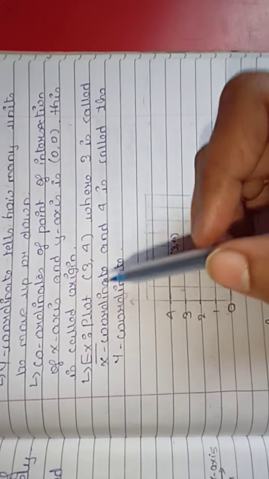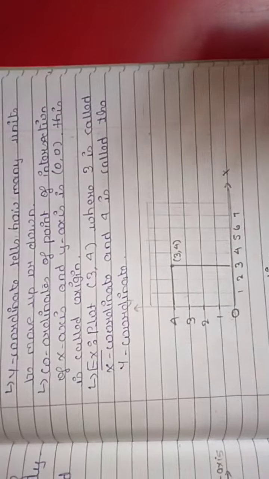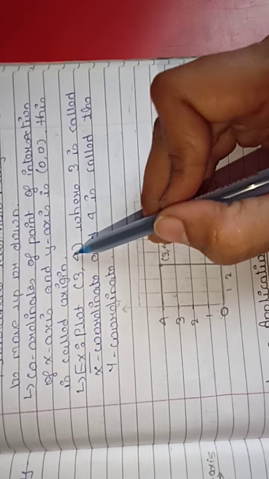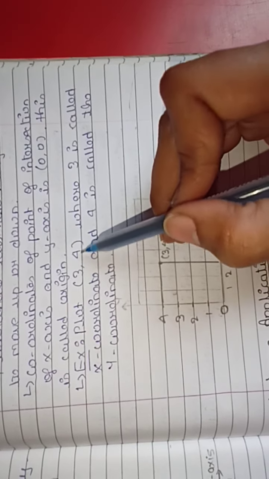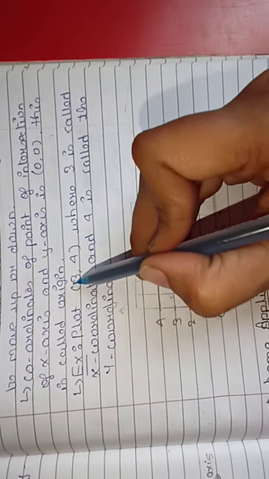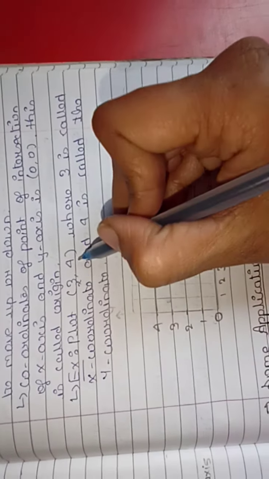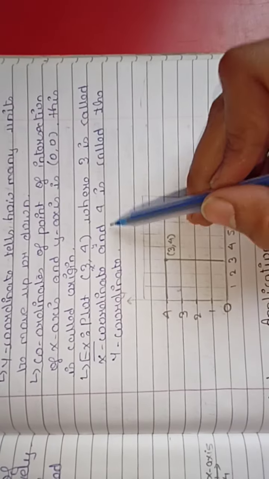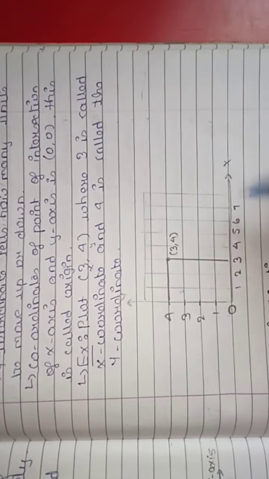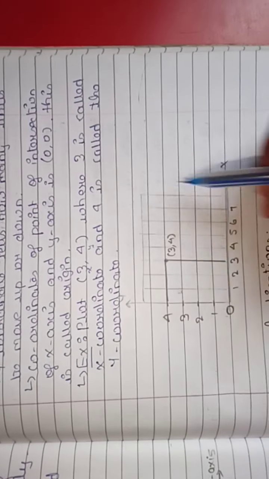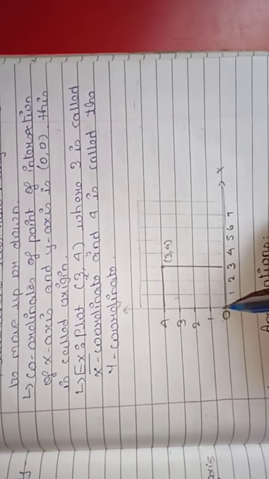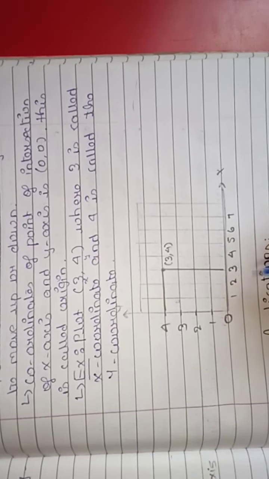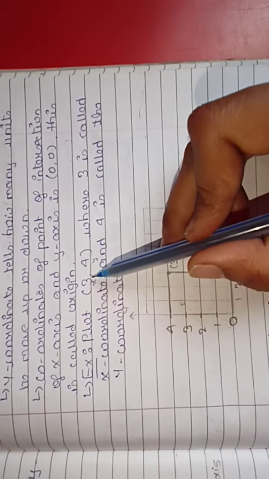Now let's find out how we plot points on the x and y axes through an example. Plot 3, 4. This is the way coordinate points are represented. 3, the first number, is the x coordinate, and the second number, 4, is the y coordinate. So this we have to plot. I have roughly drawn the graph here. Each block is 1 unit or 1 centimeter, as I have already told you.